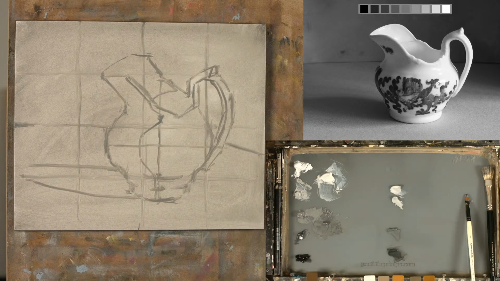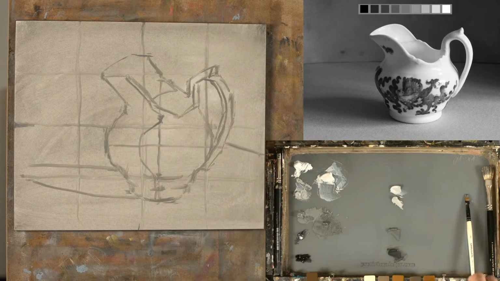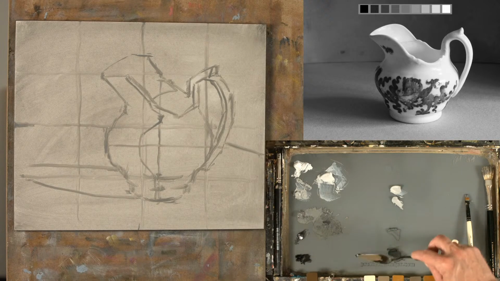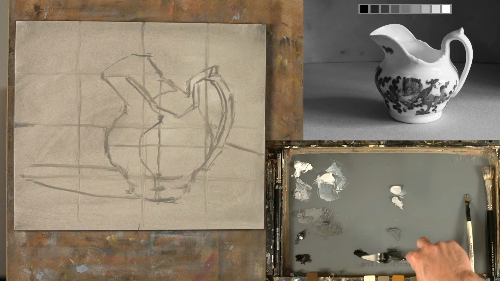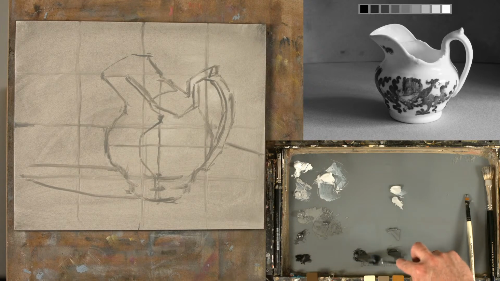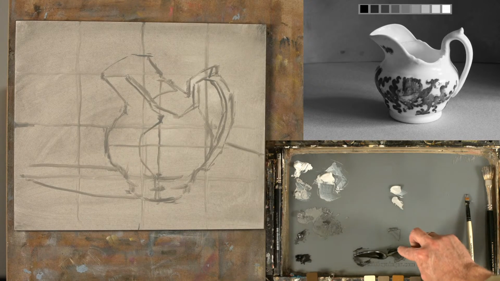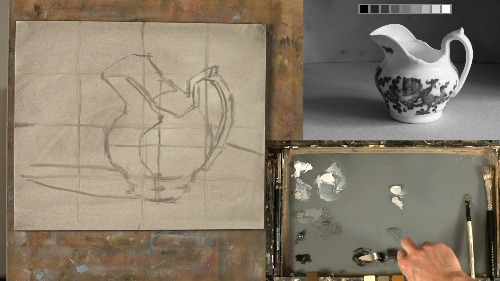So I want some values for the light and shadow of the pattern. Now obviously when we get to the dark part of the pattern where it's in shadow over on this side, I'm going to use almost black. So let's put those here on the palette. It's up to you where you do this, but try to keep these values clearly separated on your palette. I'm going to go down almost to black. I'm going to put just a little touch of a lighter value in there. So we're not quite black, just almost there. That's the shadow of the pattern.